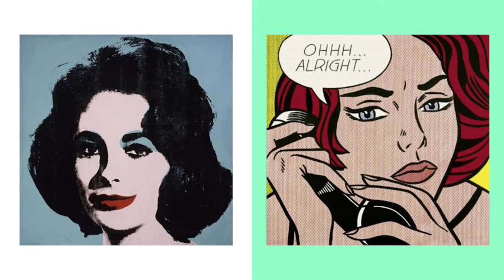Hopefully by watching this video, you've gained an understanding of the way we can use the frames to understand artworks. The cultural frame helps us to understand the artist's intentions, and the structural frame helps us to link those intentions with the visual features of an artwork and the way that it has been made.